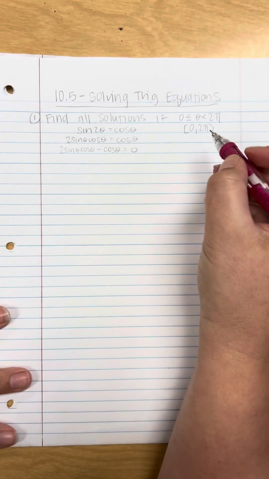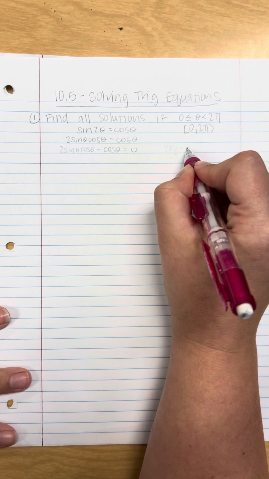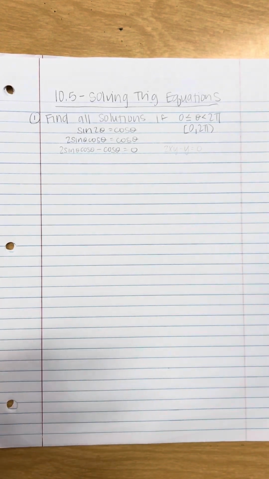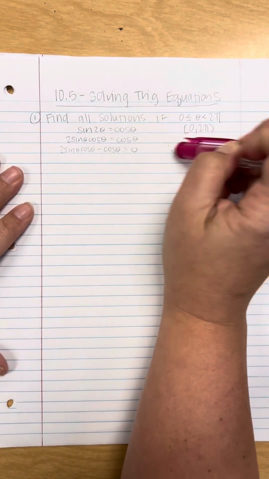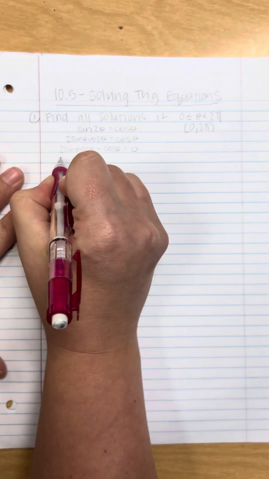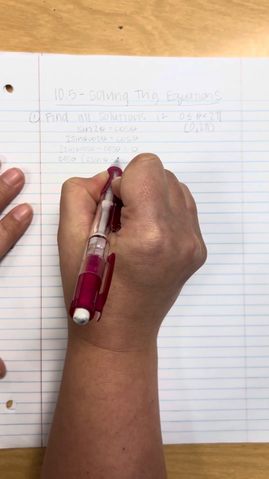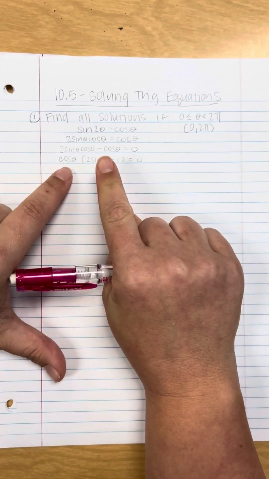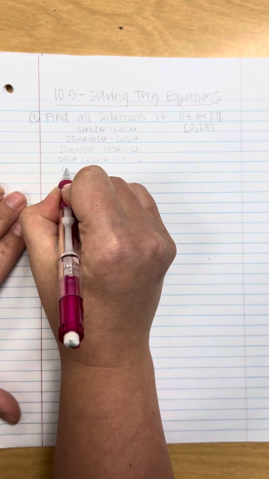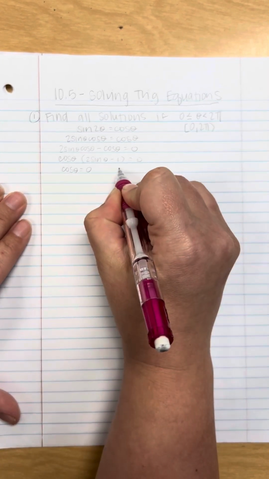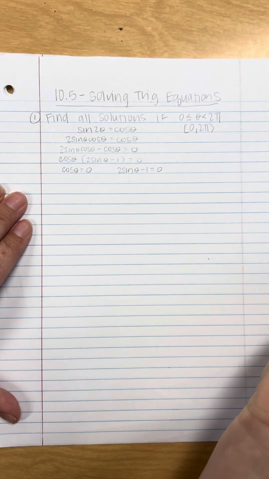If this had been something like 2xy minus y equals 0, you might see it a little bit differently, but I am going to be factoring out just like I would here. So what I can factor out of both of these terms is a cosine of theta, which leaves me with 2 sine theta minus 1, and I now have two things being multiplied to equal 0. So I'm going to take each of those factors and set them equal to 0. So cosine of theta equals 0, 2 sine theta minus 1 equals 0, and then solve them.